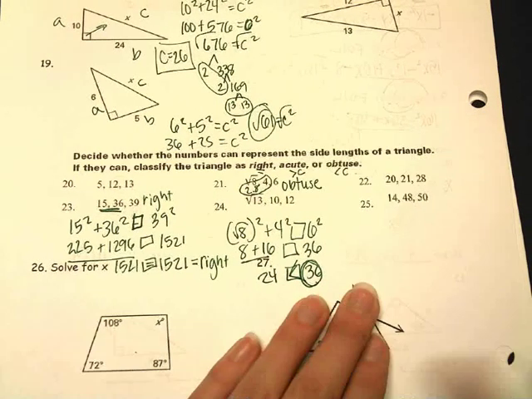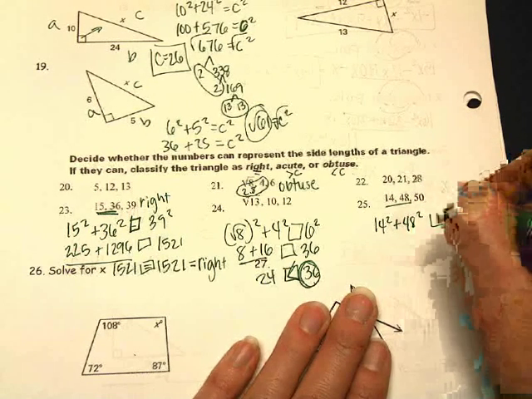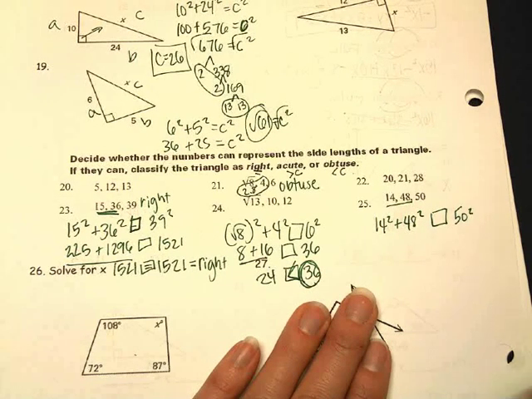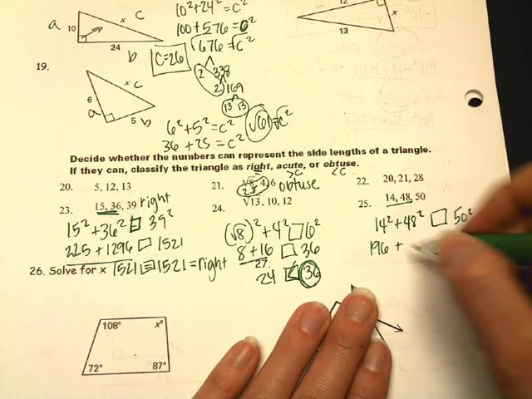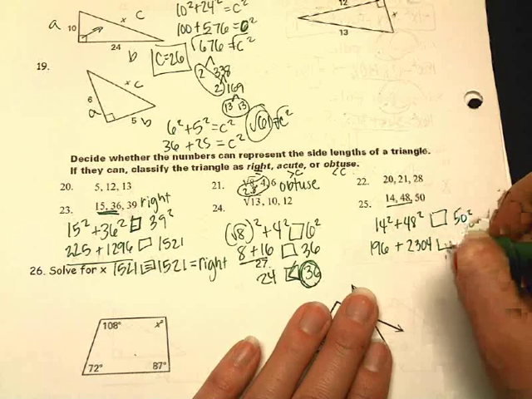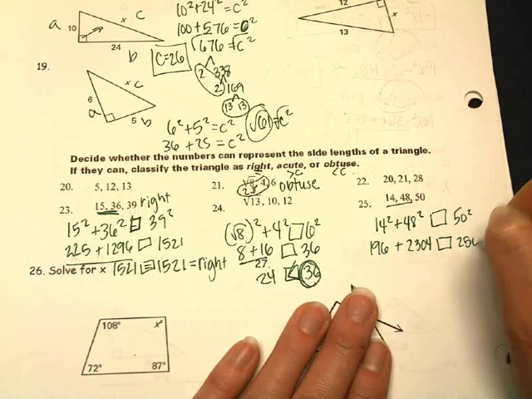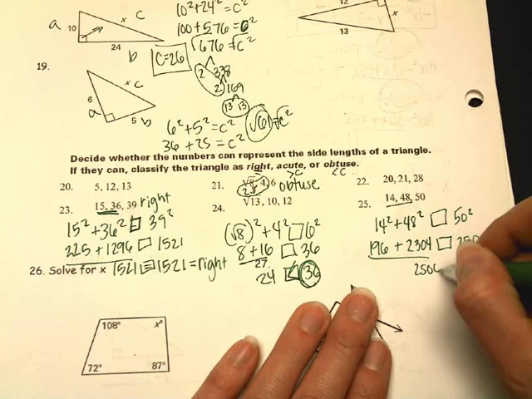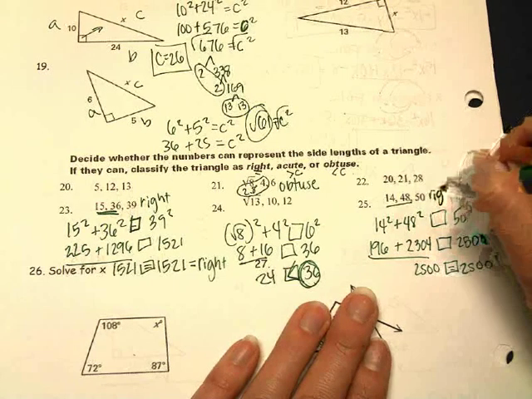Moving on to 25, take those two smaller ones, 14 squared plus 48 squared, and see what it compares to 50 squared. 14 squared is 196 plus 48 squared is 2,304, something compared to 50 squared, which is 2,500. Add these guys, 196 plus 2304, to get 2,500 is something compared to 2,500. We know that's equal, so this is a right triangle.